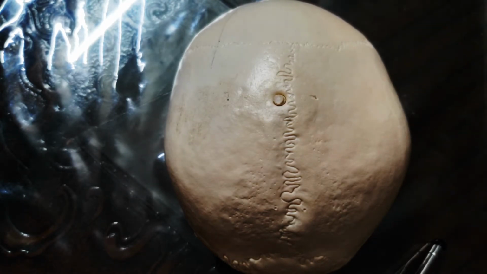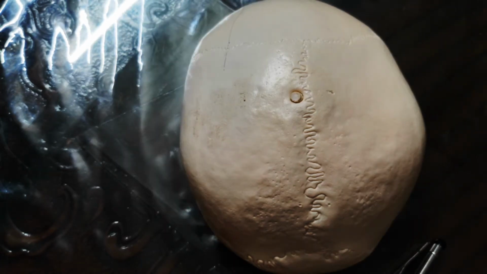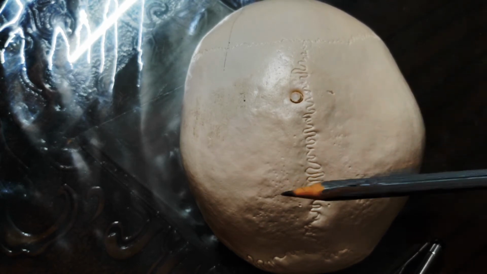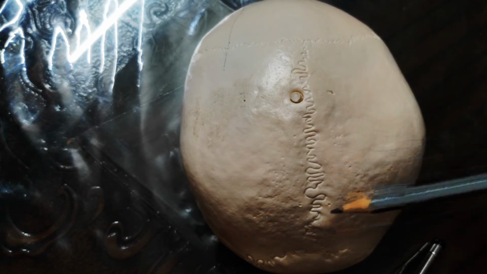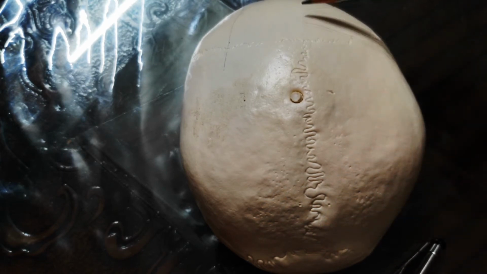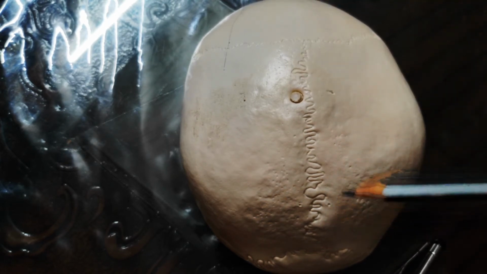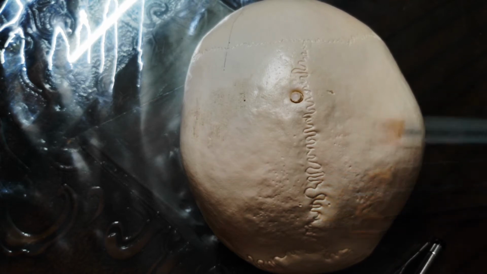The skull can be divided into two main parts, the calvaria or the brain box, and the facial skeleton. From this view, it is usually oval in shape and wider posteriorly. This is the posterior part and that is the anterior part.